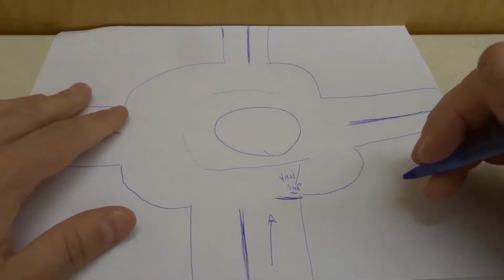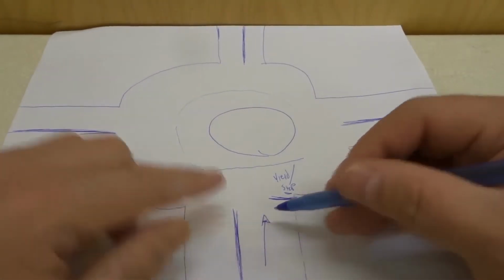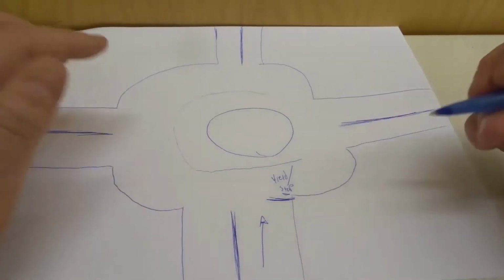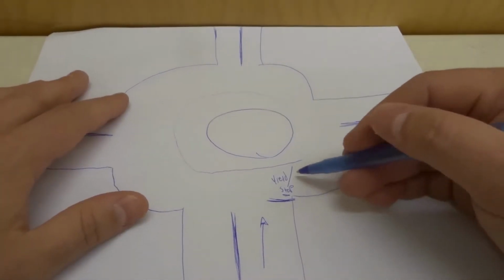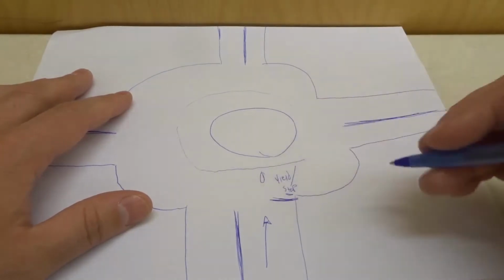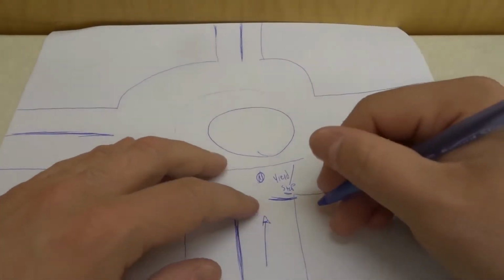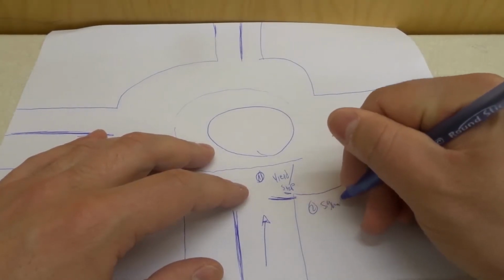So just understand that. Now, as you're approaching the roundabout, this is a one-lane roundabout, and I'll go over two lanes in just a moment. As you're approaching the roundabout to enter into it, number 1, determine if there's a yield or stop sign, and understand what you have to do there. Then number 2, you want to signal.